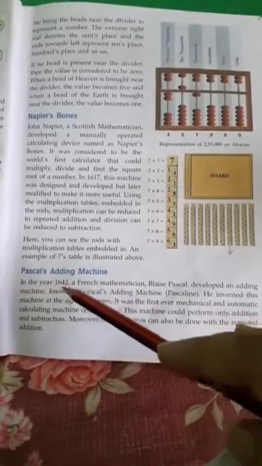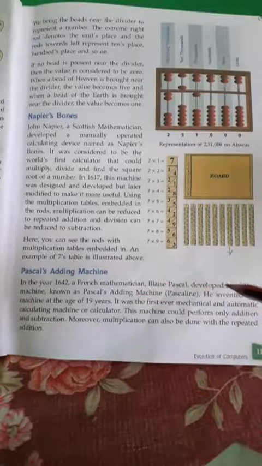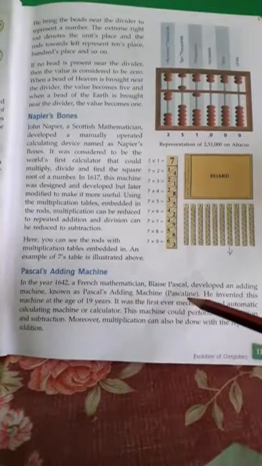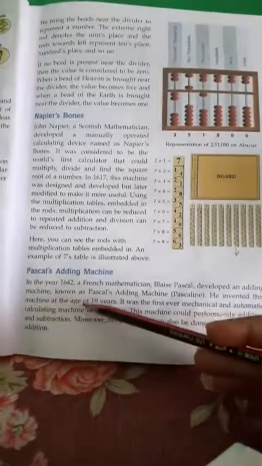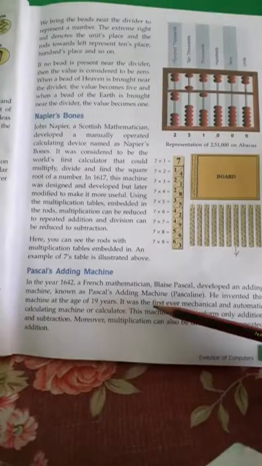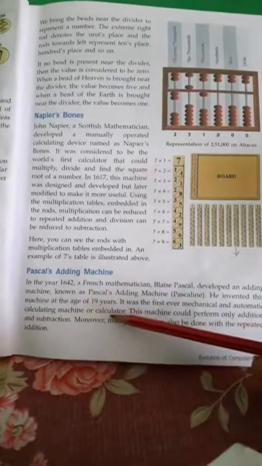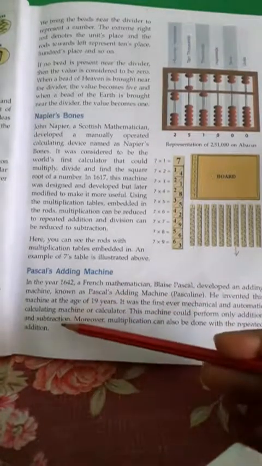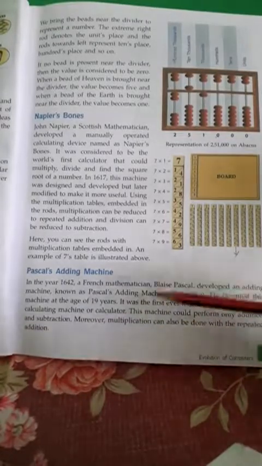In the year 1642, a French mathematician, Blaise Pascal, developed an adding machine known as Pascal's adding machine, Pascaline. He invented this machine at the age of 19 years. It was the first ever mechanical and automatic calculating machine or calculator. This machine could perform only addition and subtraction. Moreover, multiplication can also be done with repeated addition.